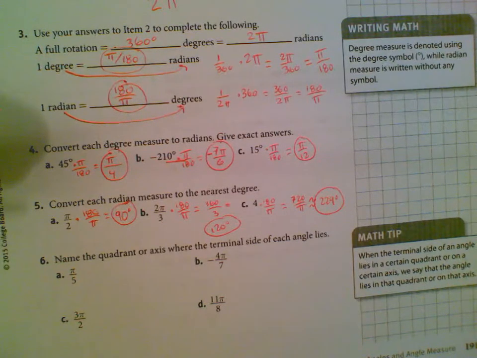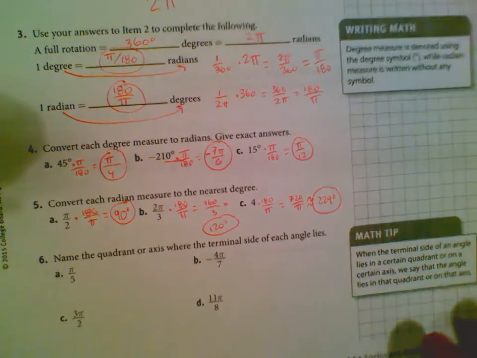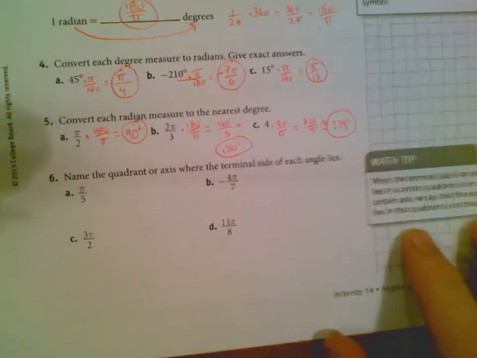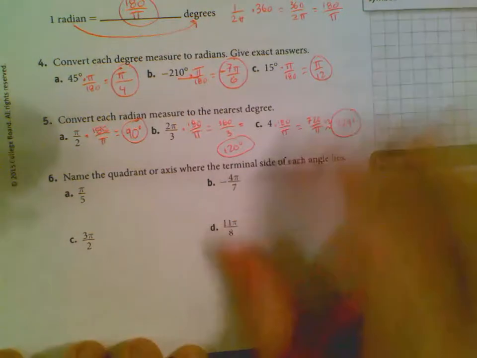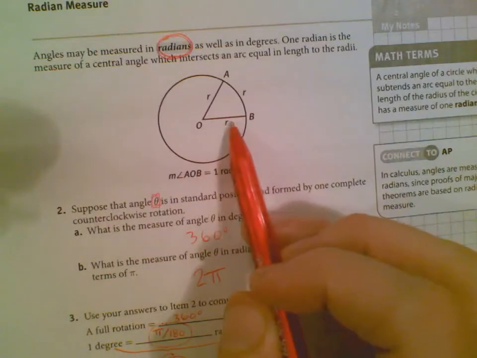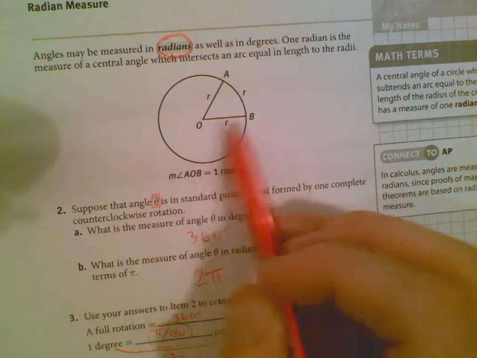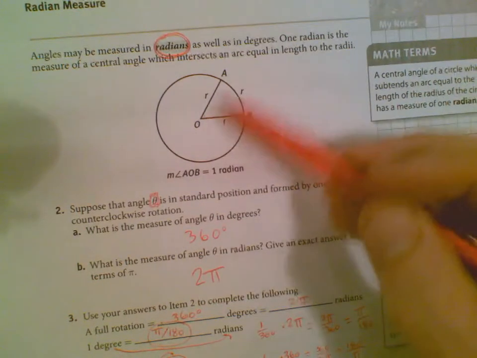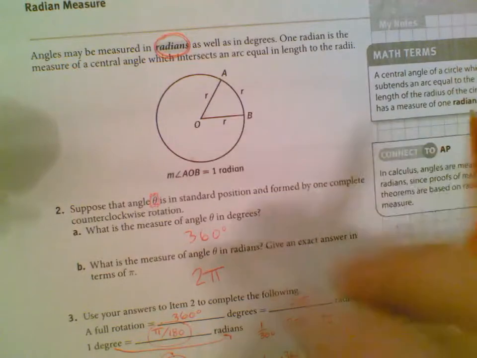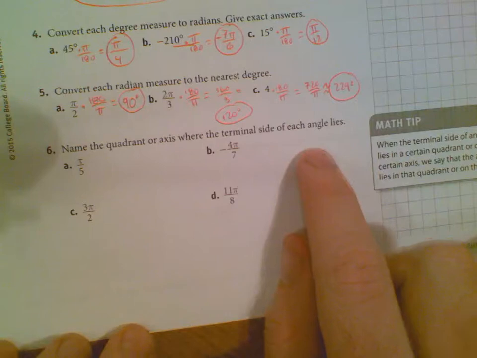Okay. All right, so that's how we're doing that. There's other things they can ask you. They can ask you to name the quadrant or axis where the terminal side will go. Remember what terminal side means. If you're in standard position, this is the initial side. The point always goes in the middle, and then this, place it in. Sometimes it's up here, sometimes it's down here. That's the terminal side. So where will the terminal side be in each of these?